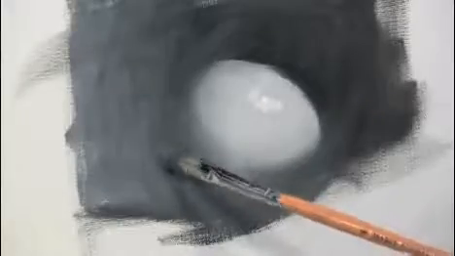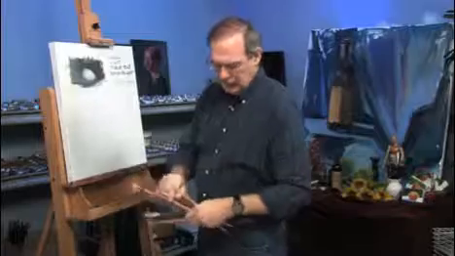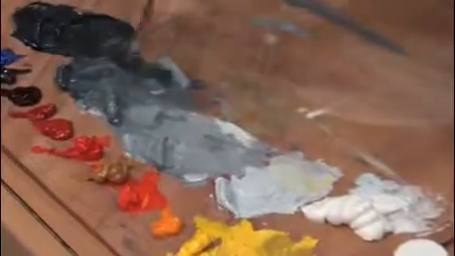See, let's do this. Let's get a little more reflected light in there. And then here's a value, a darker gray, sort of a raw umber value. And I could put it underneath this object. And this will help it to lay down.